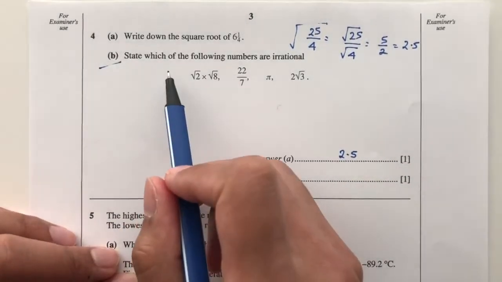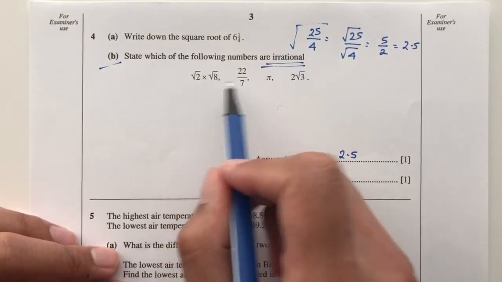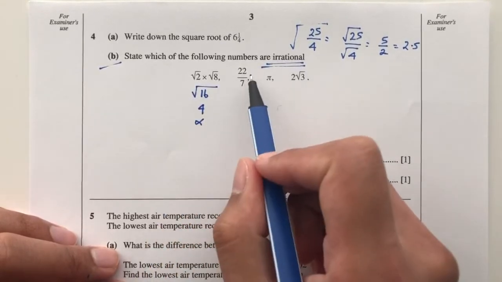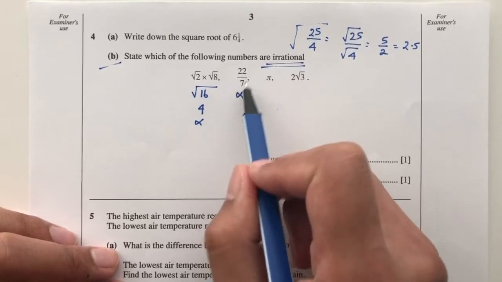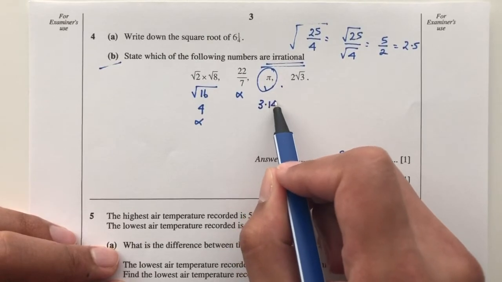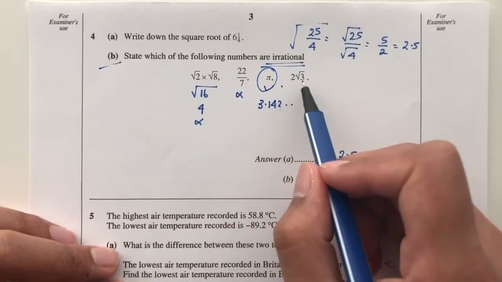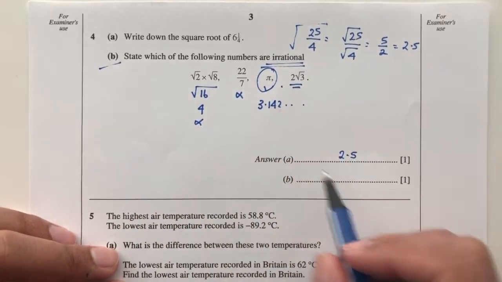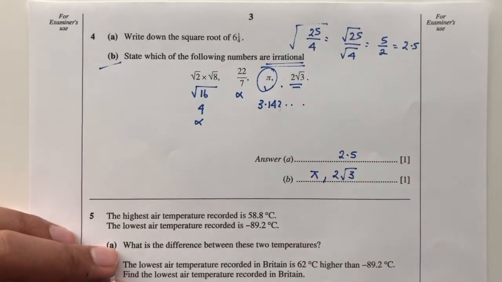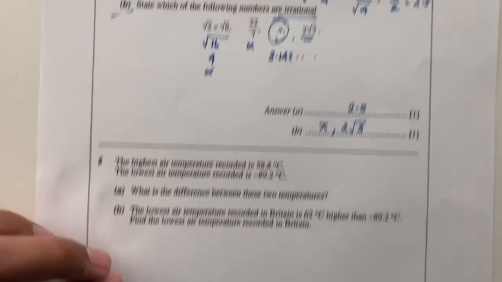Now part B, state which of the following numbers are irrational. So let's do that. The square root of 16 is 4, so that is not the answer. This one is not, because it can be expressed as a fraction. This one will be irrational because it will be 1.1 and keeps going on, it cannot be expressed as a fraction. So how about this one? This one as well. So we have two numbers as irrational, so one is this and one is this. Okay, so let's move on to the next one.